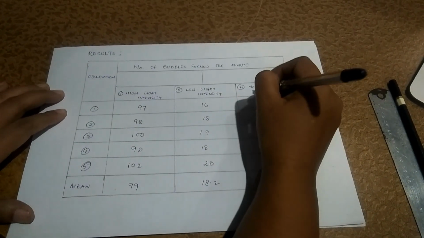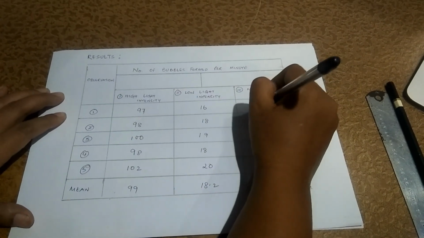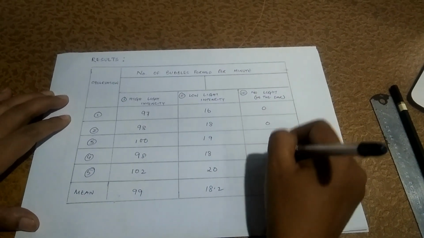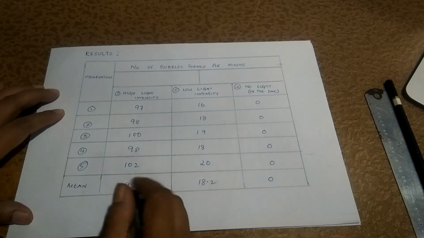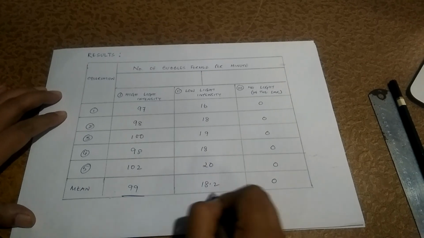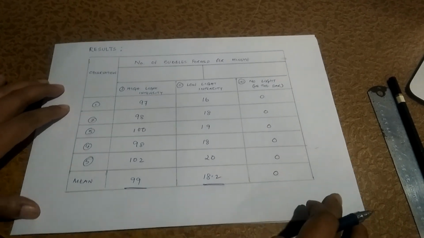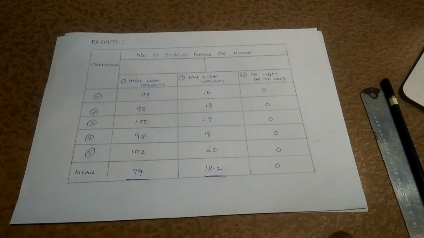3 observations were made per intensity of light and averaged to get an approximate number of bubbles evolved. We can observe that no bubbles were produced when plants were placed in the dark, indicating no oxygen evolution. On the other hand, maximum number of bubbles were produced when the plants were illuminated with high light intensity. This suggests that photosynthesis is enhanced when Hydrilla plants are subjected to light of high intensity.